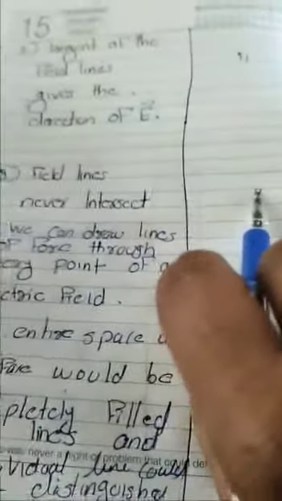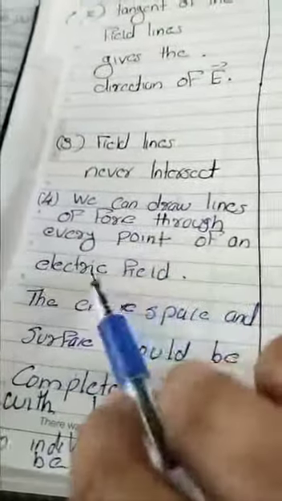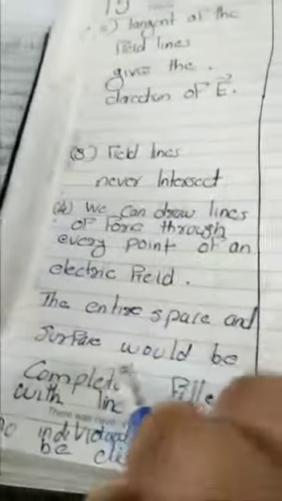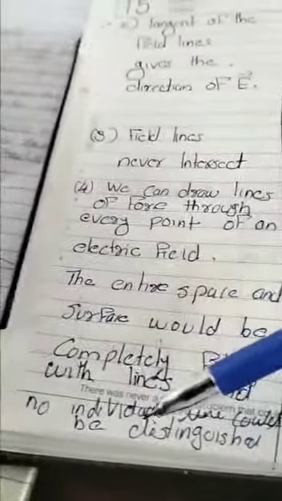Next, field lines never intersect. They cannot join together. The magnetic field lines also never intersect. Point number 4, we can draw a line of force through every point of an electric field. The entire space and surface would be completely filled with lines, and no individual line could be distinguishable.